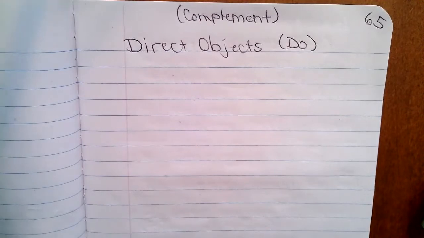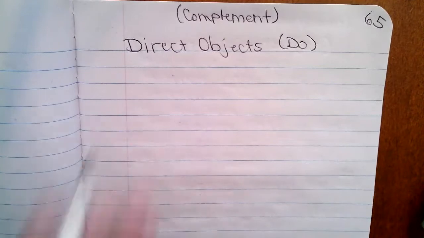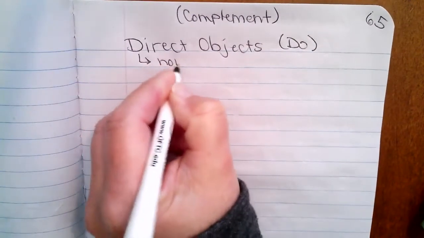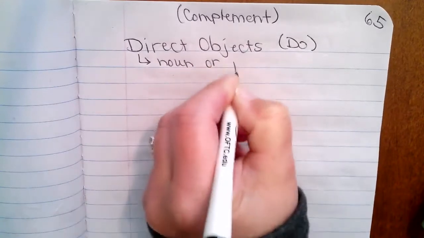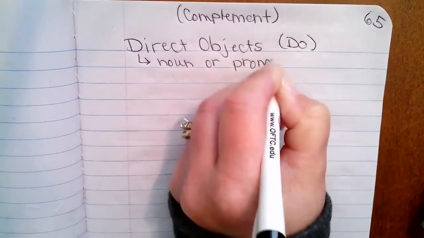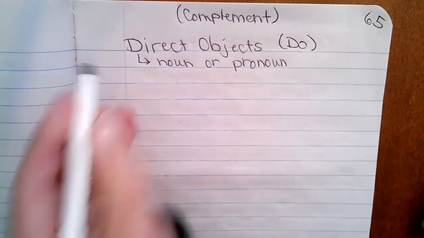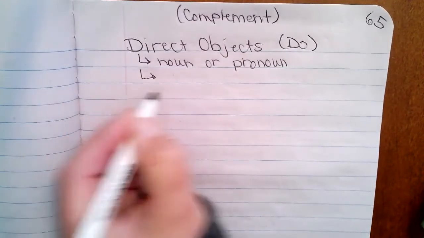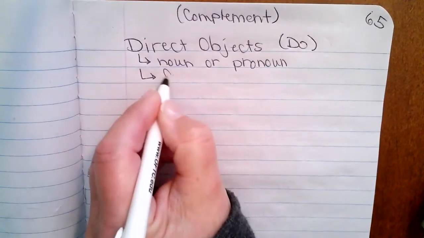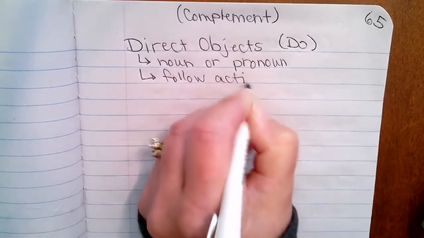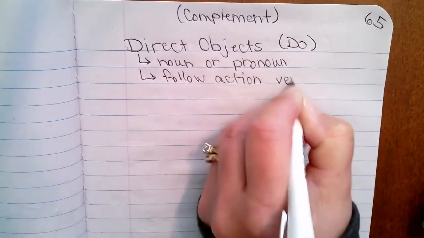Now, there are certain things about direct objects that we need to know. So we're just going to make a little to-do list here. If it is a direct object, then we know that we're going to be looking for a noun or a pronoun. Something else that we know about direct objects is that direct objects follow action verbs, verbs that show action.